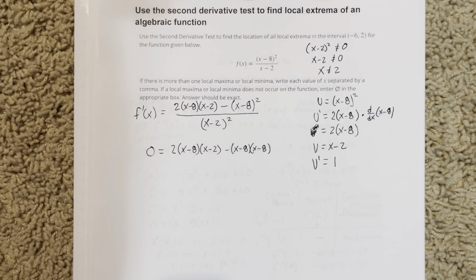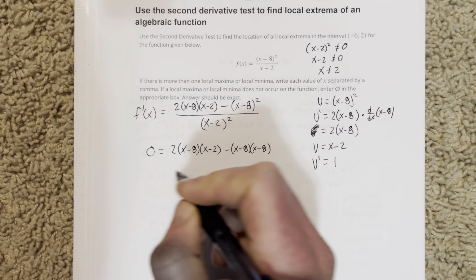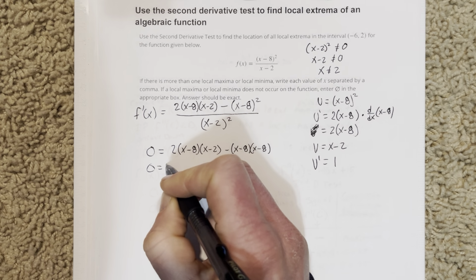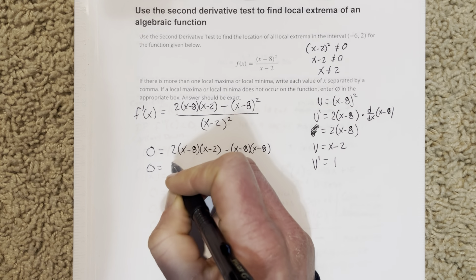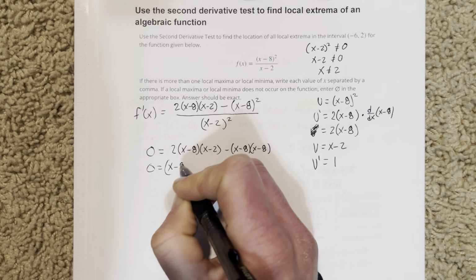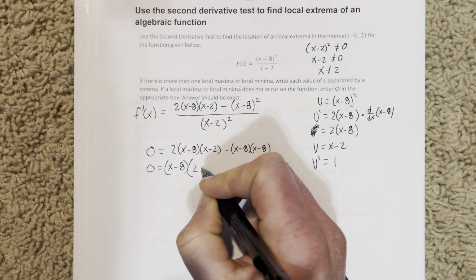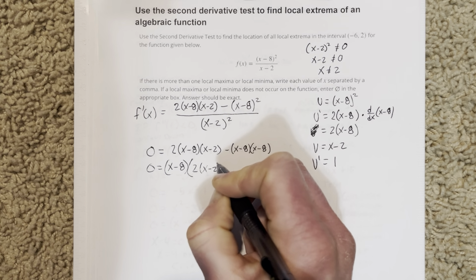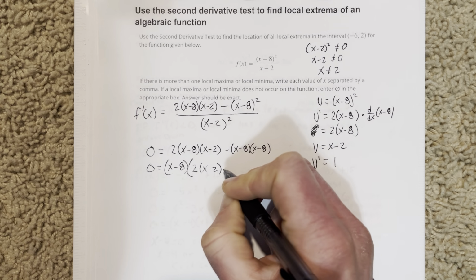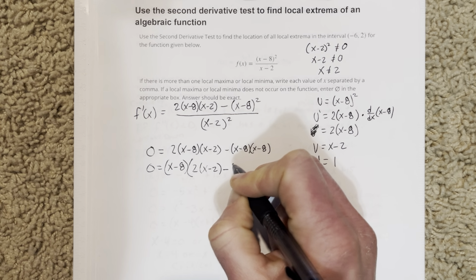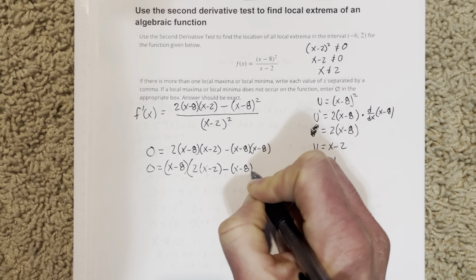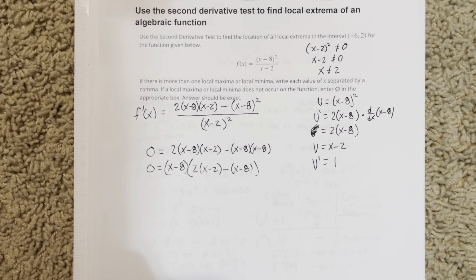And then what I'm going to do is factor out x - 8. So I have 0 equals (x - 8), and then in here I'll have 2(x - 2) minus (x - 8).